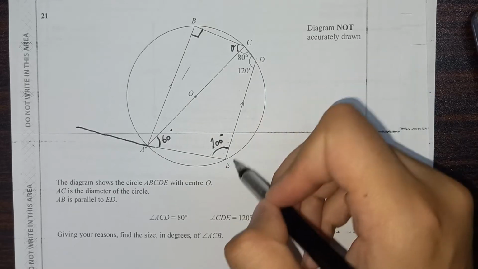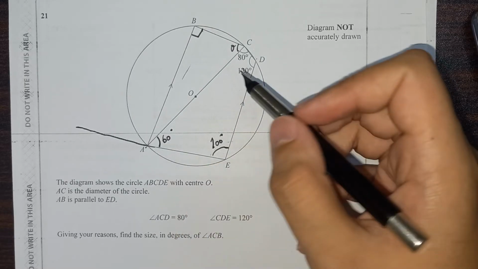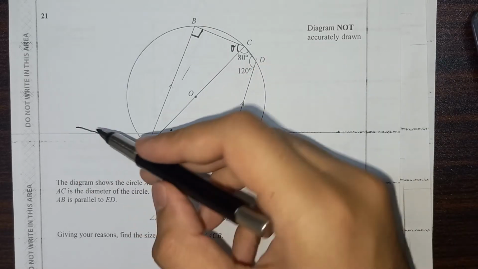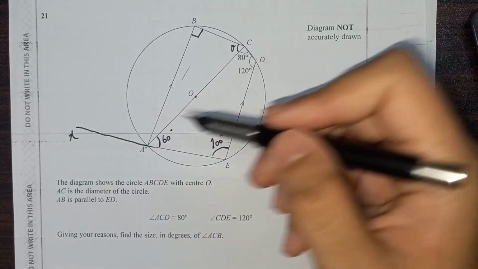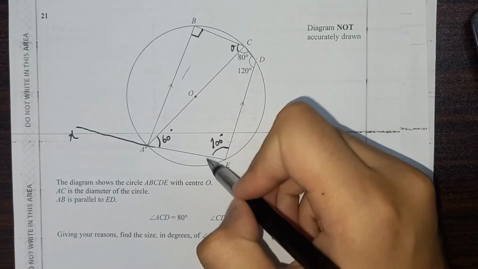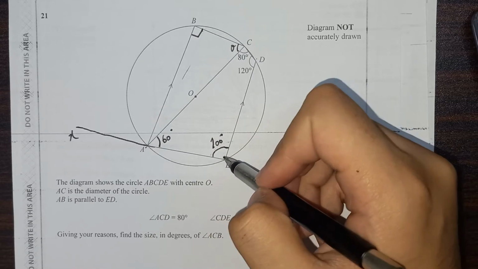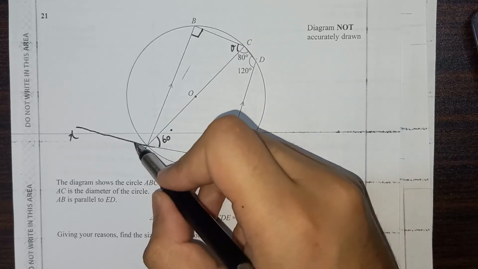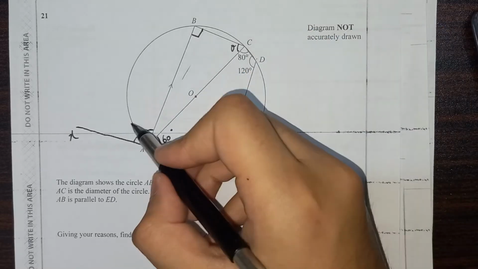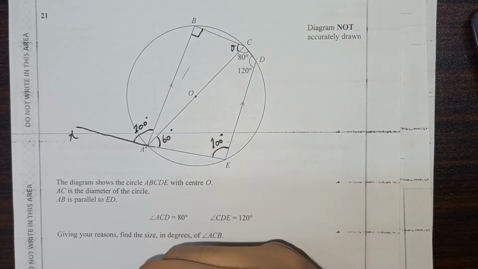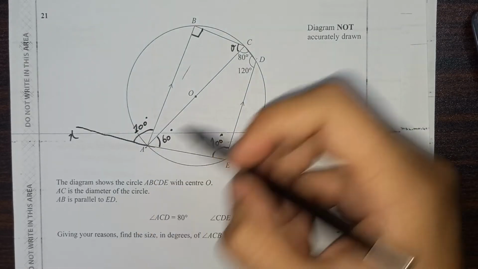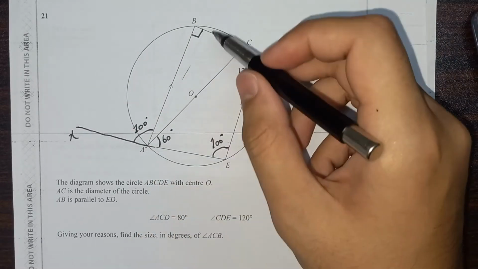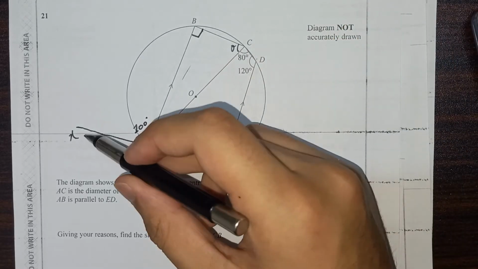And now you know DEA is equal to BAX, let's name it X, because they're alternate, or you can say adjacent angles. So this will be 100 degrees as well, because these two lines are parallel and they have one common straight line.